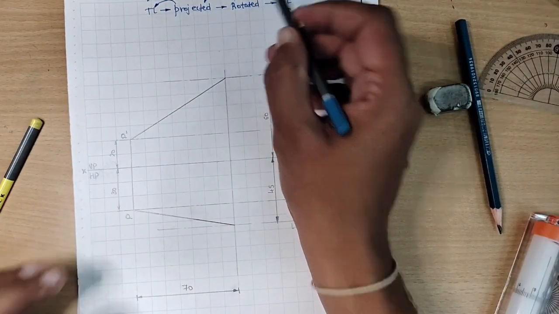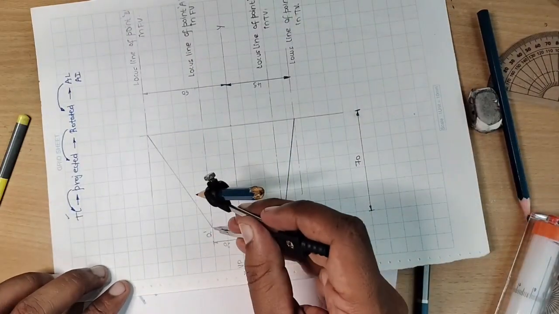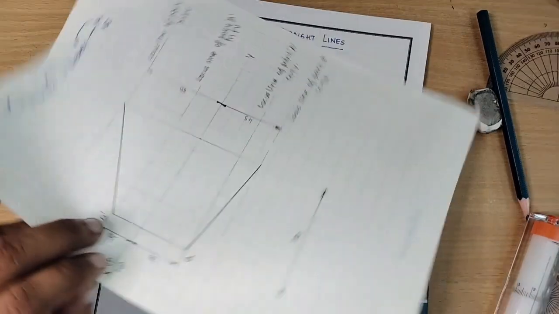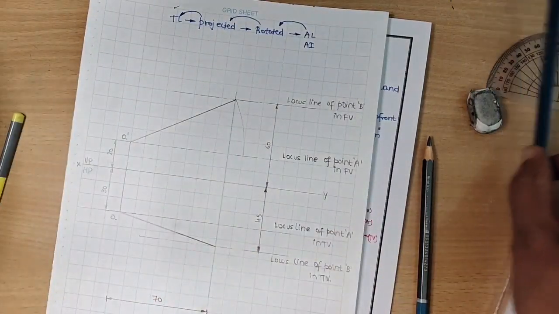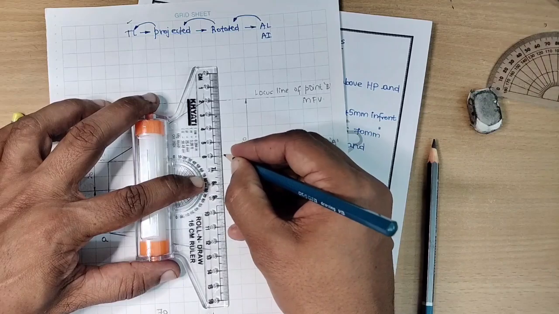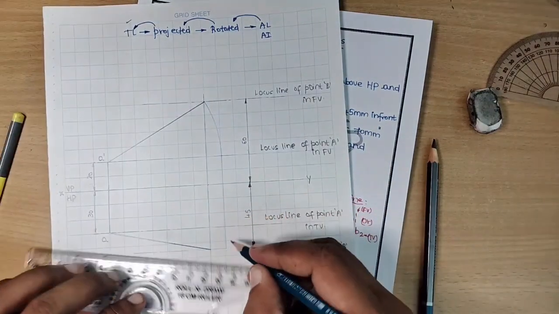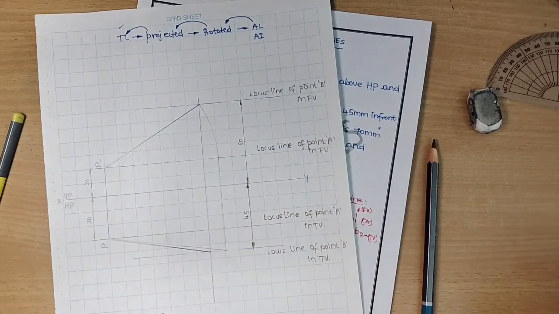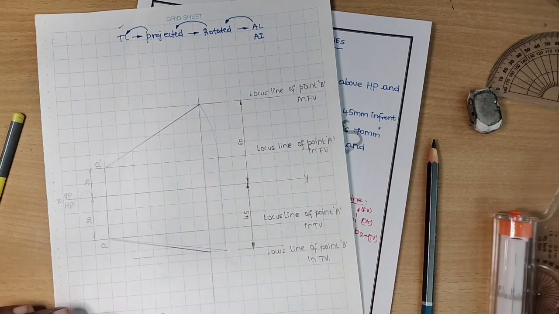I repeat, let us go for rotation. Let us make use of a compass. Point A dash as the center, this point as the radius, cut an arc. We are coming downwards actually. Now project the line. The arc end point lies here. Project the line till the last locus. So thereby I am getting the true length, with minimum thickness.